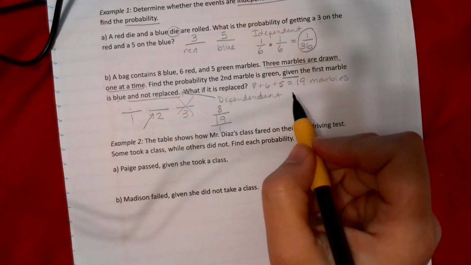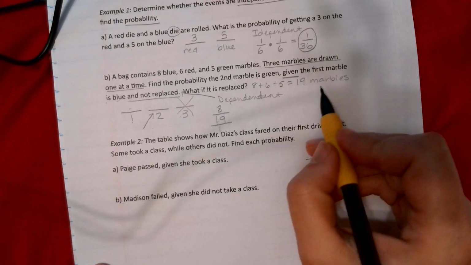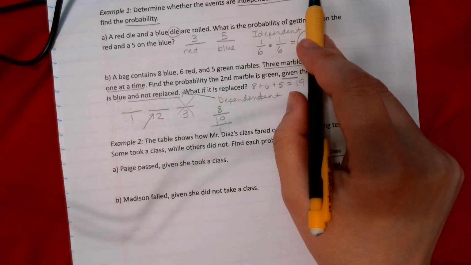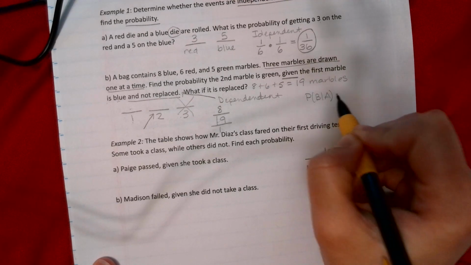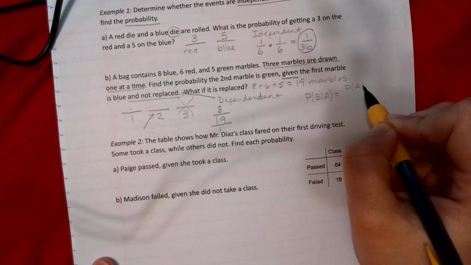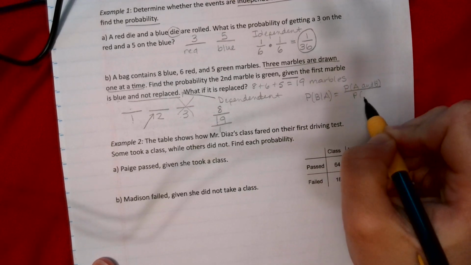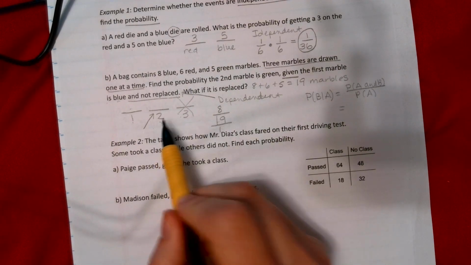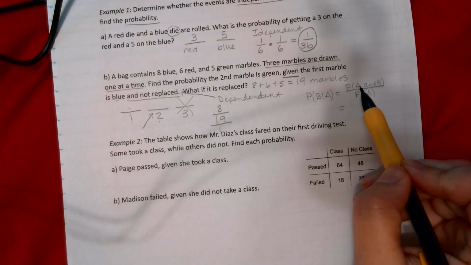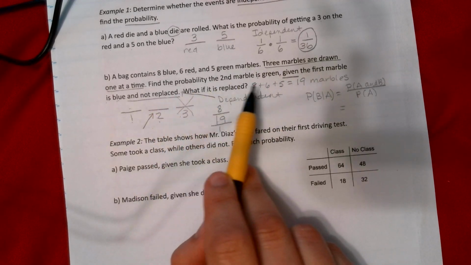The second draw, we can use, and you can't see it now, but the probability of B given A is probability of A and B over probability of A. So for this case, the second draw, would be probability of A and B, which is blue.